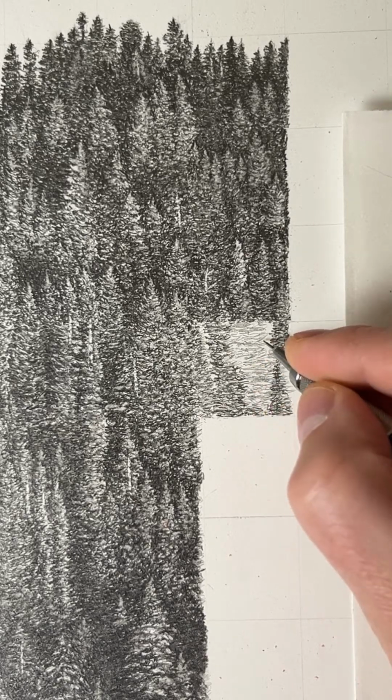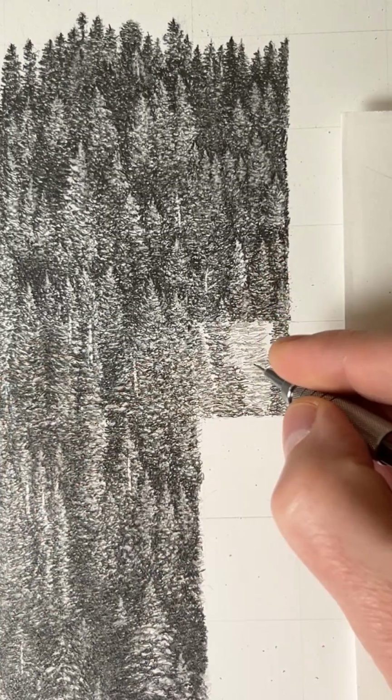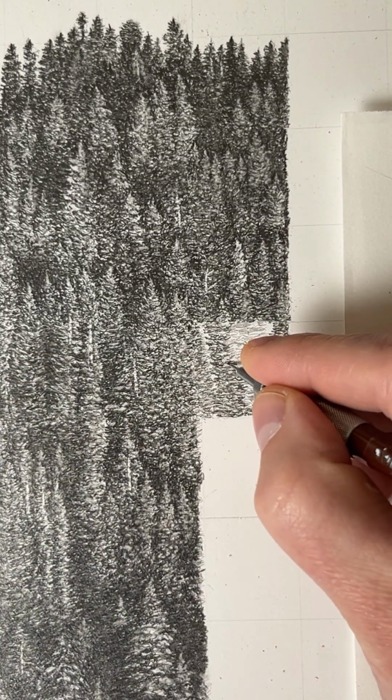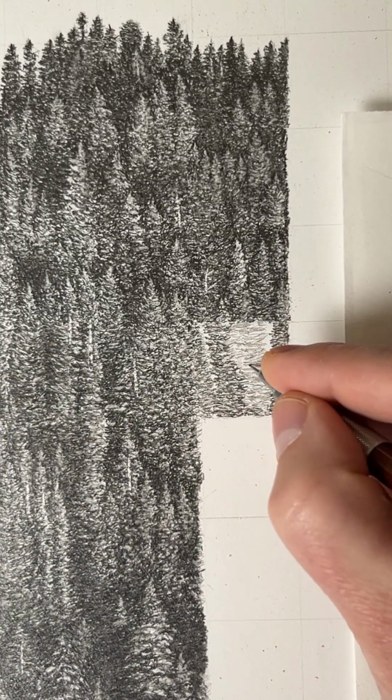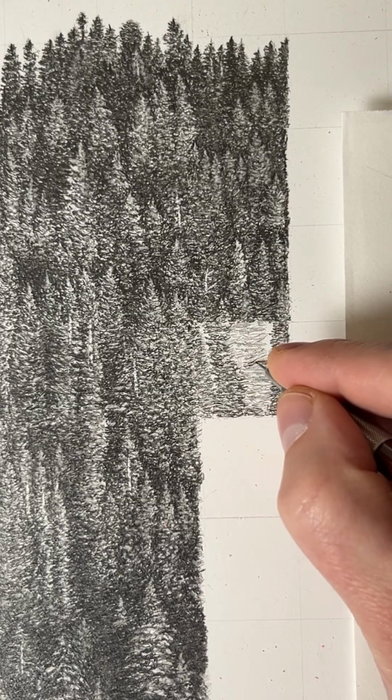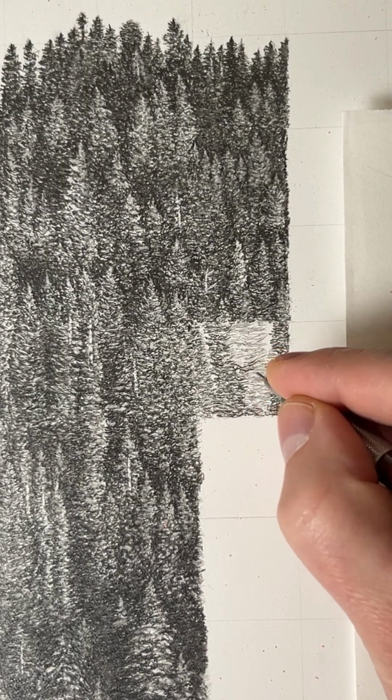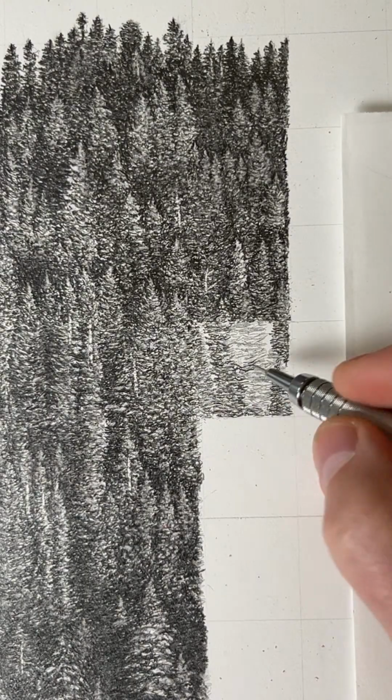So I'll shape a few definitive trees in here, but most of the center part here is just sort of 5 or 6 trees coming together, and you don't really see much in terms of definitive shape. Whoopsies.